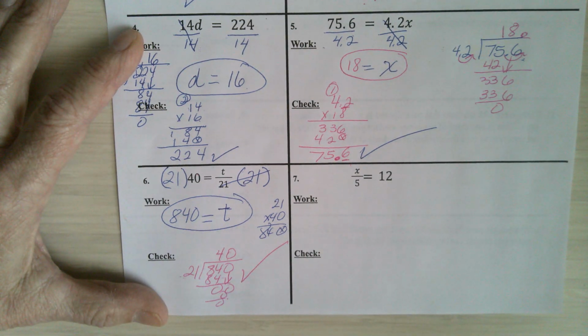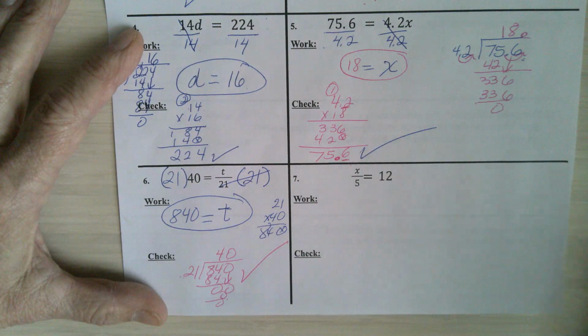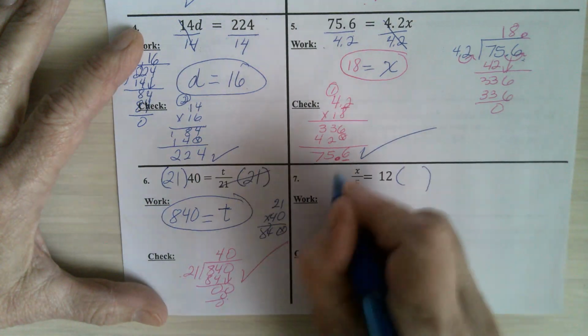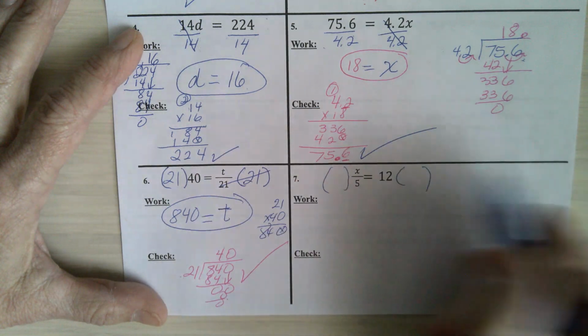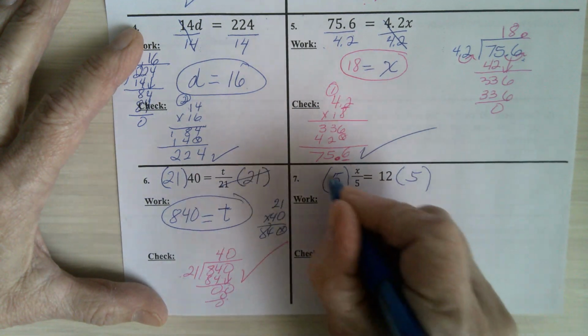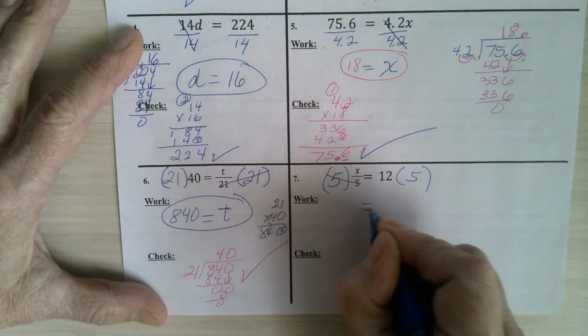In number 7, it says x divided by 5 equals 12. Jordan, what are we going to do in problem number 7? Right. And how do we show multiplication in algebra? Right. So we're going to put parentheses on each side, and we're going to times it by the 5. Line up your equal sign.